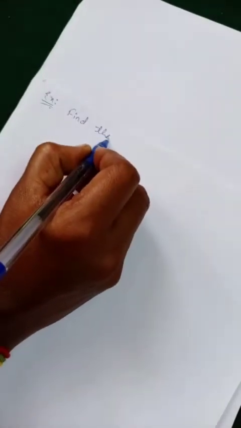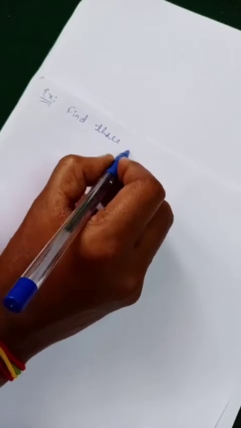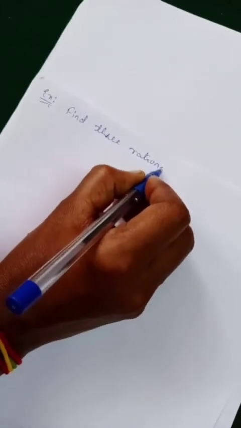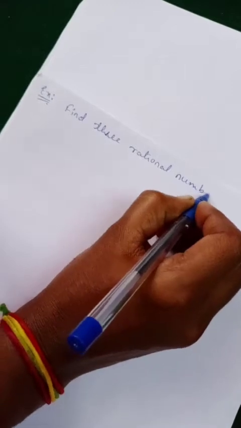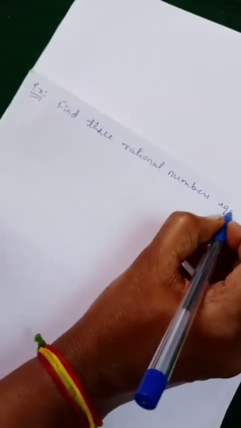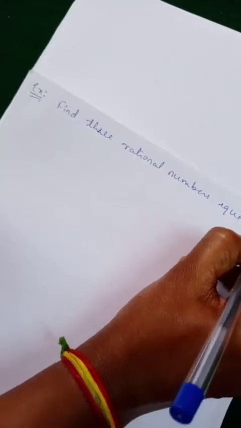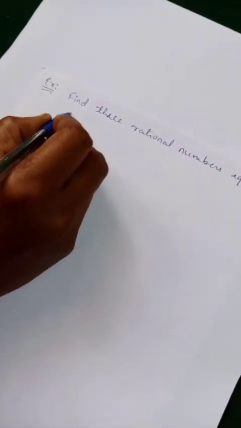I'll take an example. Find 3 rational numbers equivalent to 3 by 5.